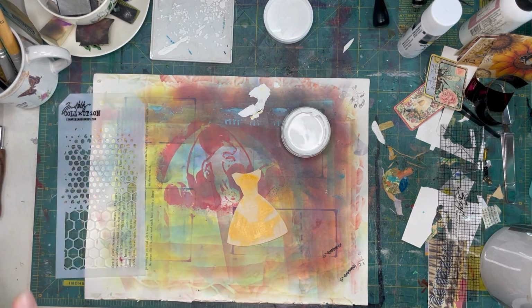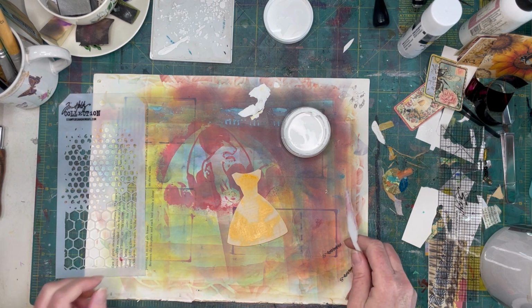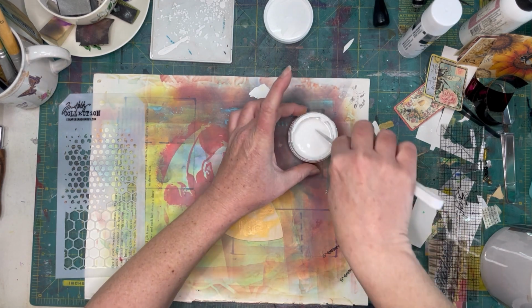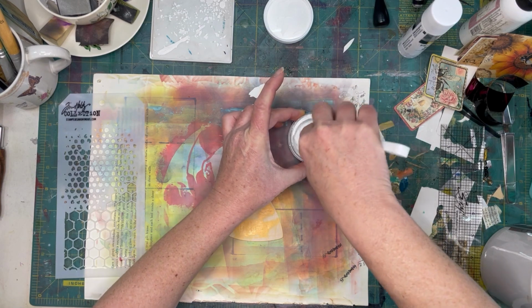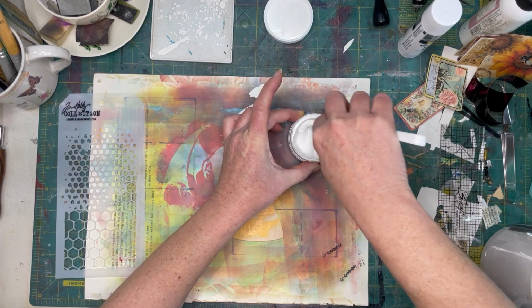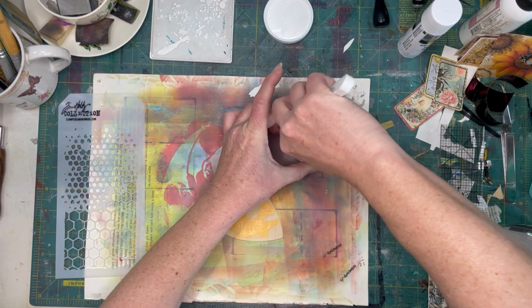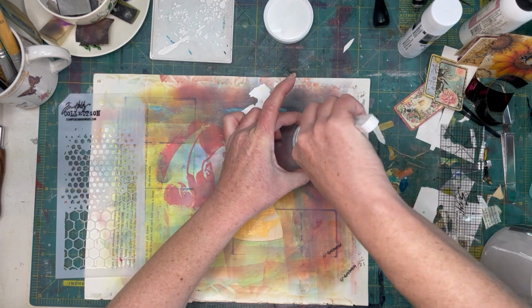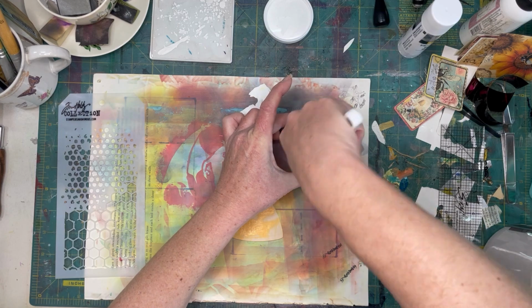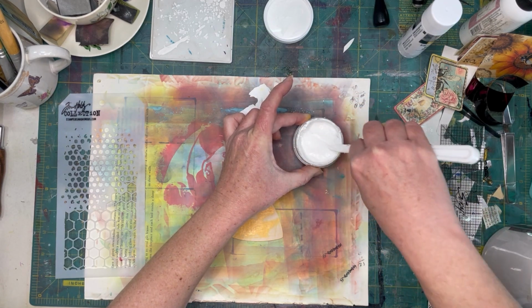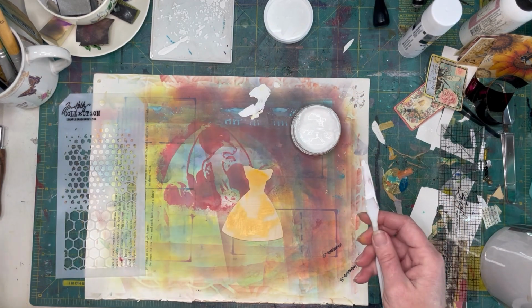No, I want a paddle. There we go. This might work better. So this is going to be kind of, let me give it a little stir here. I'm not sure how this is going to work because it's a little thin for this, but we'll see what happens. Worst that's going to happen is it doesn't turn out and we'll have something else to do.